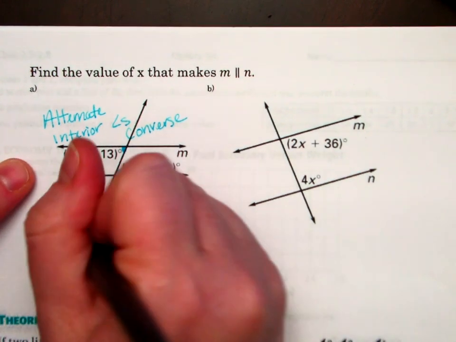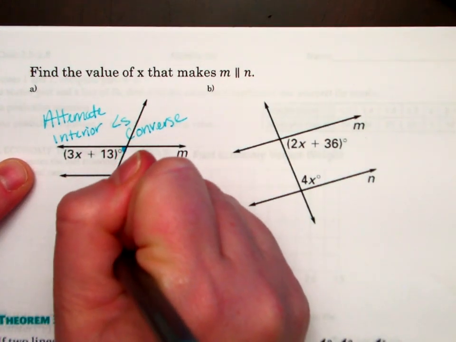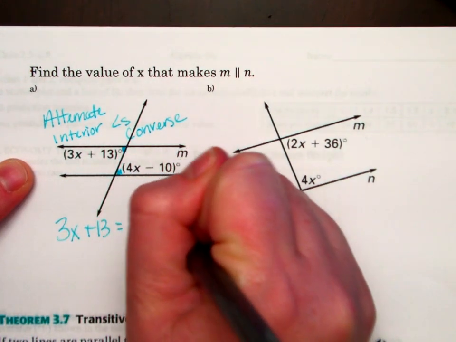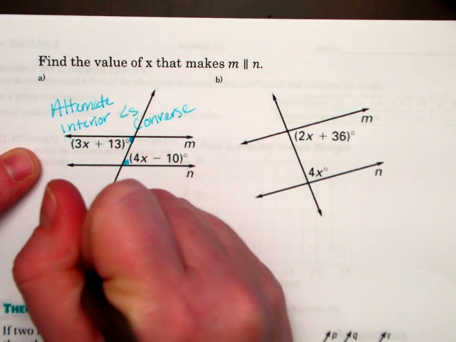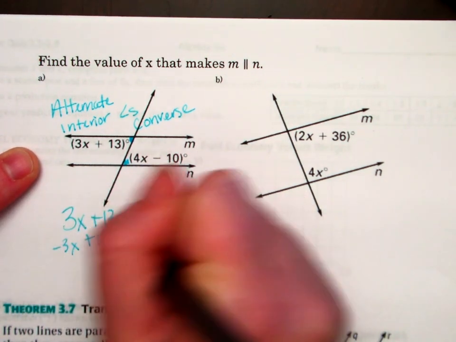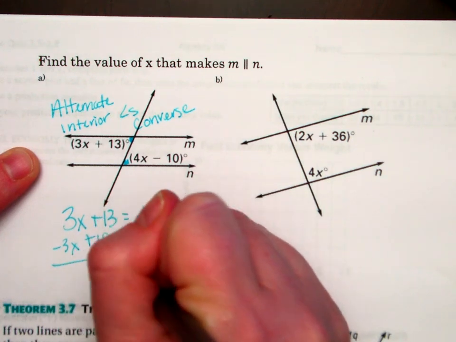So 3x plus 13 equals 4x minus 10. Add 10, minus 3x. 23 equals x.